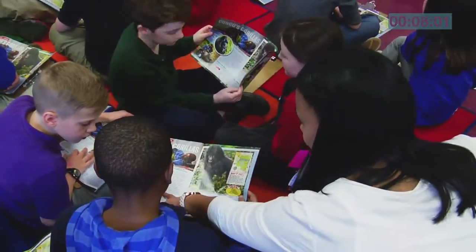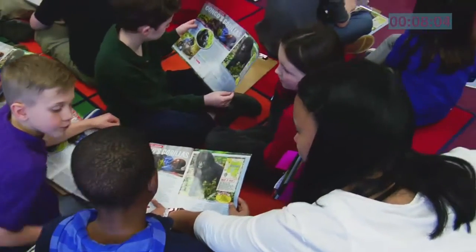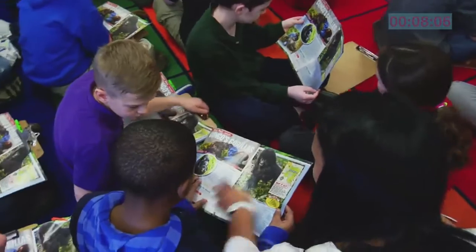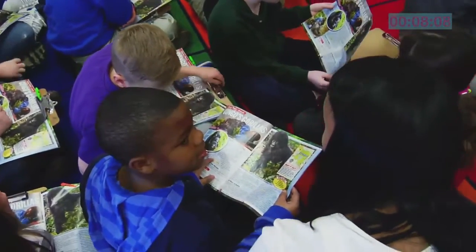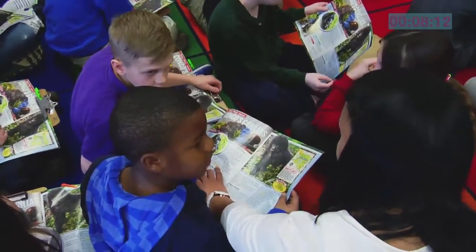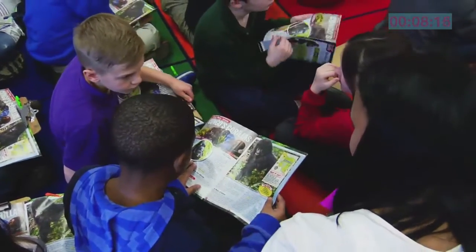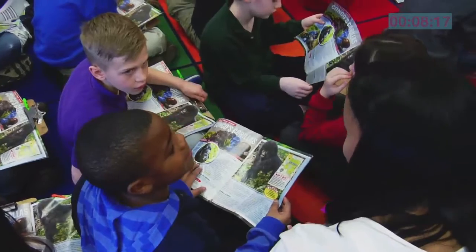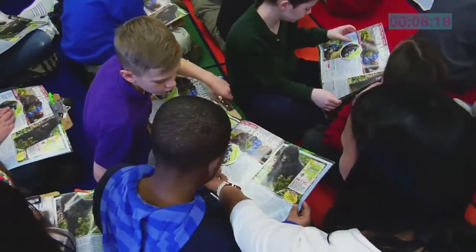Is that word deformation? What word do I see in that word? Forest. So I put the D on front. D for. Very good. Put it together. Deforestation.